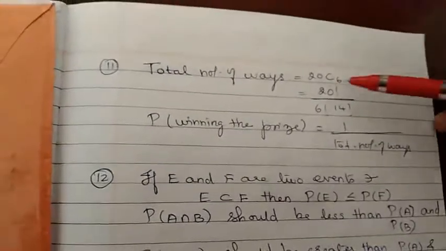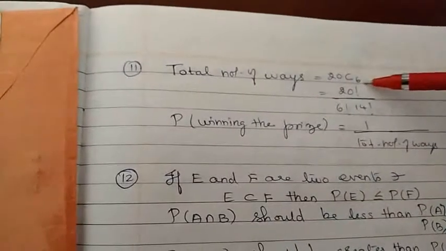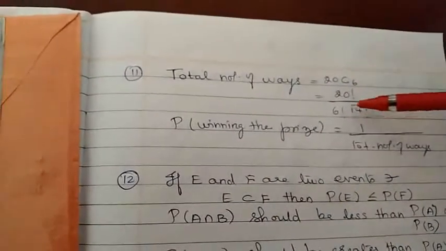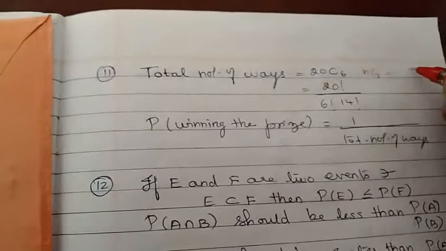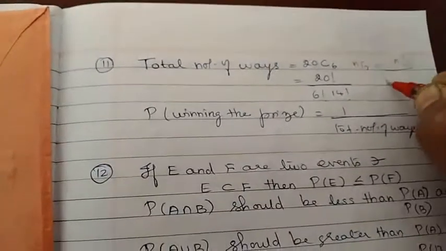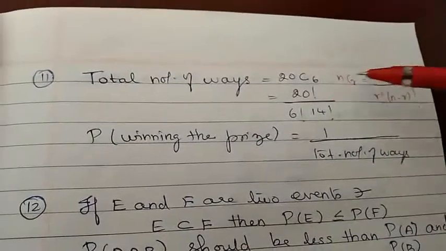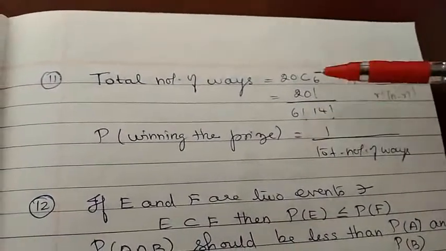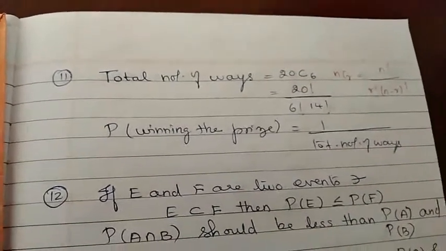Now how will you find the probability? The total number of ways of choosing 6 numbers out of 20 is 20C6, which is nothing but 20 factorial divided by 6 factorial into 14 factorial. Why? What is the formula for nCr? The nCr is n factorial divided by r factorial into (n minus r) factorial, right? So 20 factorial divided by 6 factorial into (20 minus 6) factorial, which is 14 factorial, right?